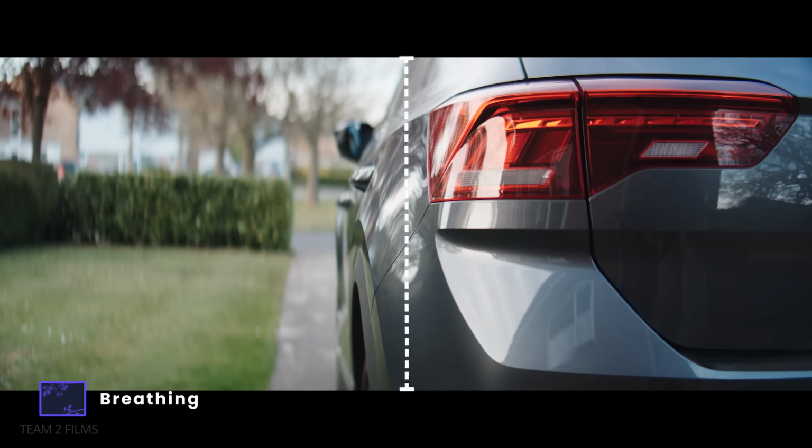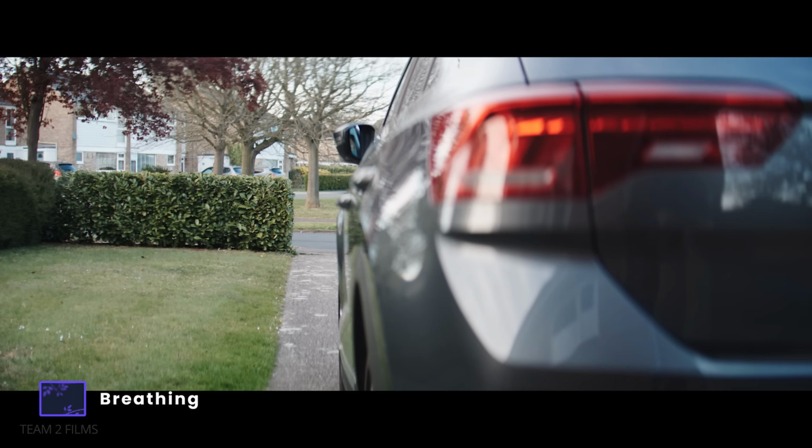The vertical axis appears to grow or shrink when executing a rack focus.